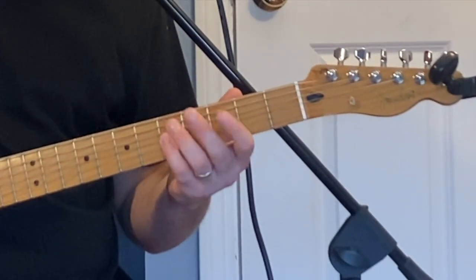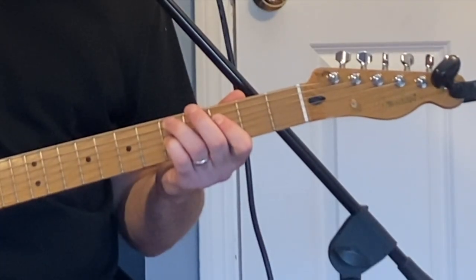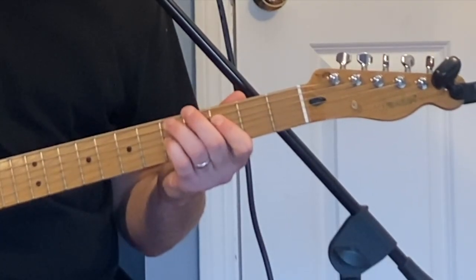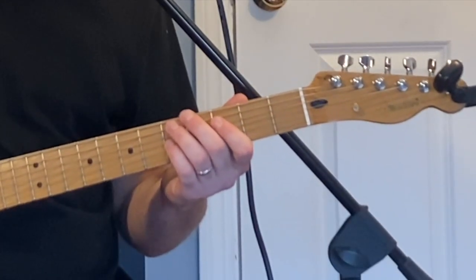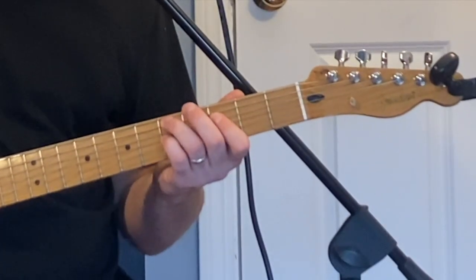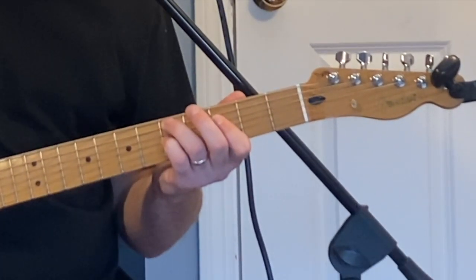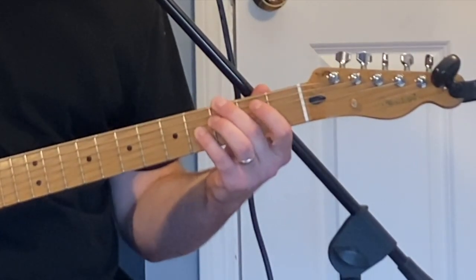So I see that I have the flatted 7th of the D minor 7 chord on top. So I have a couple of different options with where I can go. I can go up, I can go down. We're going to start out by going down. This is the most common voice leading idea that you hear in 2-5-1. You take the flatted 7th of the 2 chord, you move it down a half step, and it becomes the 3rd of the 5 chord, of the G7 chord.